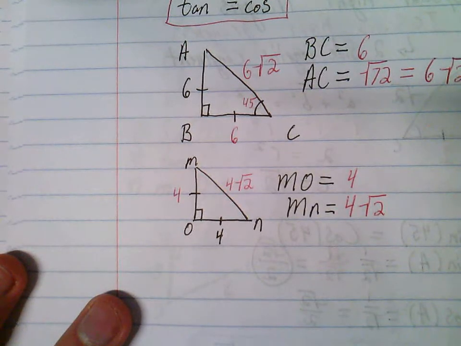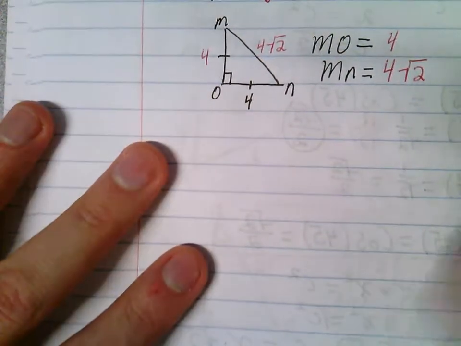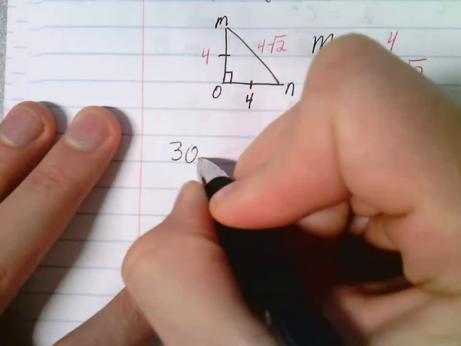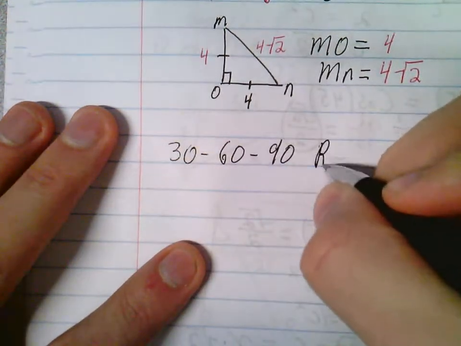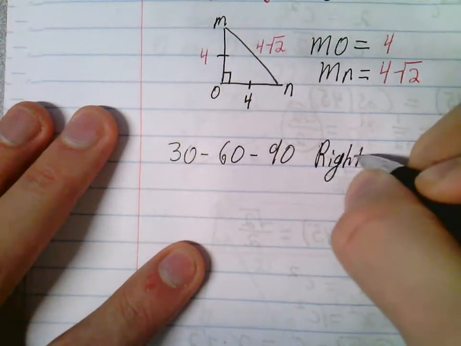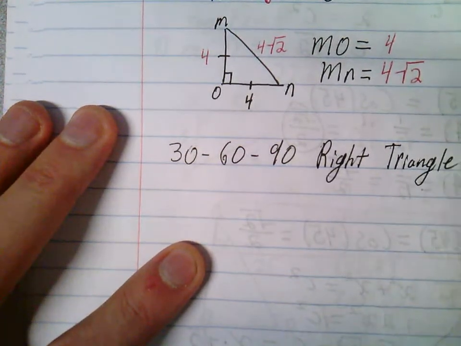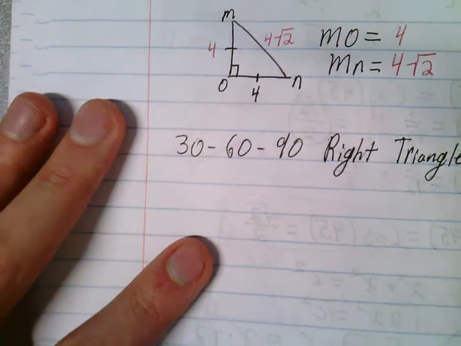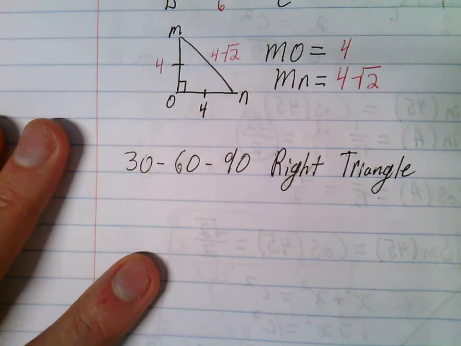Okay, but we've got a different type of special right triangle as well. And our other special right triangle is a 30, 60, 90 right triangle. Okay, and this is the one that we'll get to have some more fun with actually, because it's got 3 different angles in it.